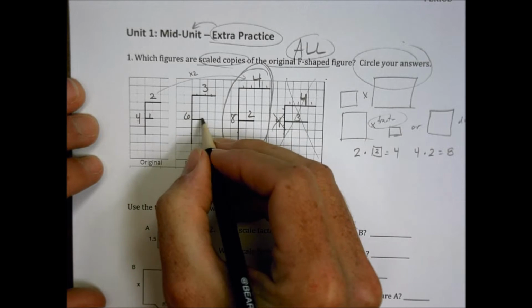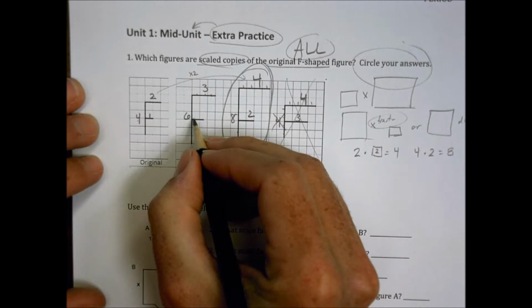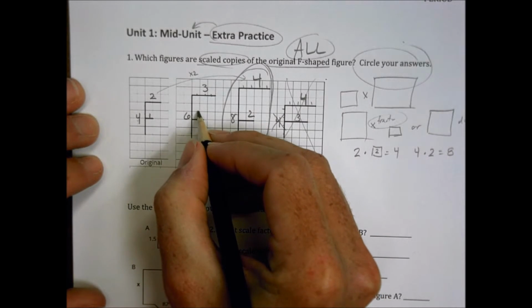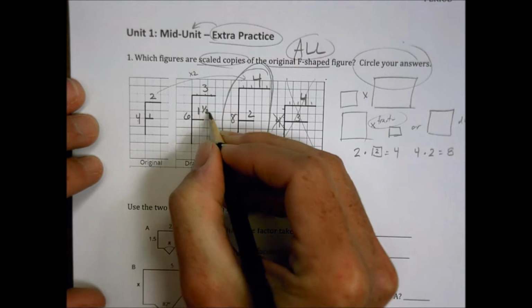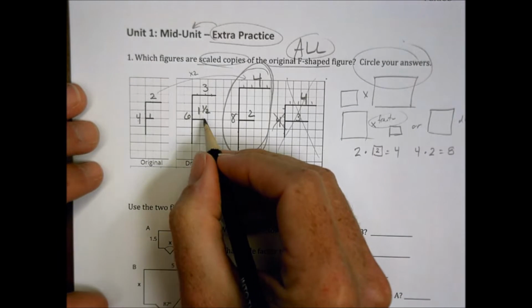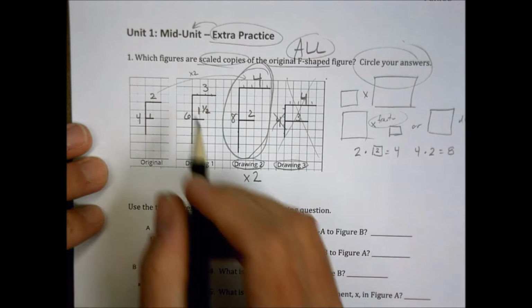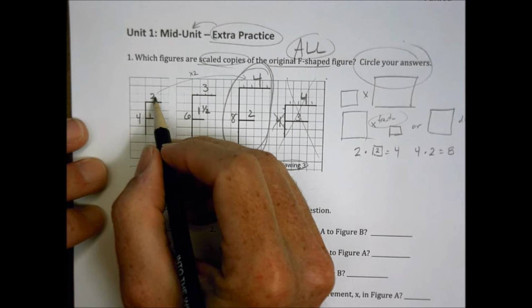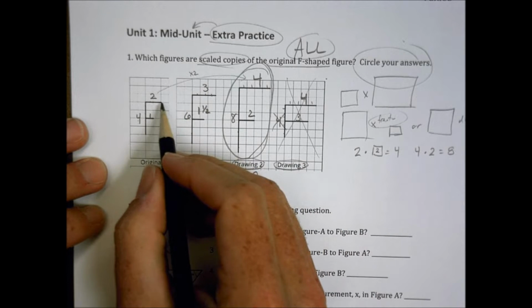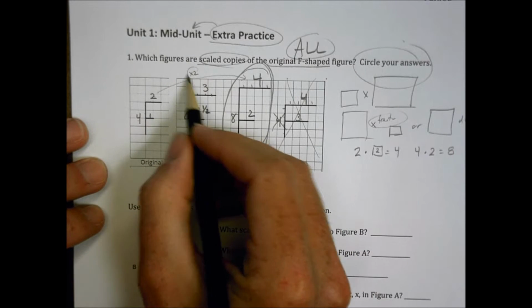And I have a length here of, I'm not quite sure. It looks like maybe 1.5. So I'm gonna write down 1.5. Not sure exactly, but that's about what it looks like. So what I have to ask myself is, how can I get from 2 to 3? Now again, because I'm increasing, I know I'm going to multiply.